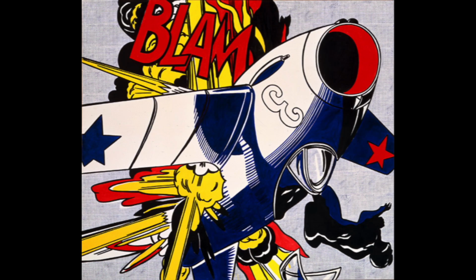This is a painting titled Blam. What do you see? I see an upside-down airplane. It looks like there is a big crash because of the giant letters that say Blam. This looks like it came straight out of a comic book. Lichtenstein's work often has large areas of primary colors, red, yellow, and blue, and thick black lines.